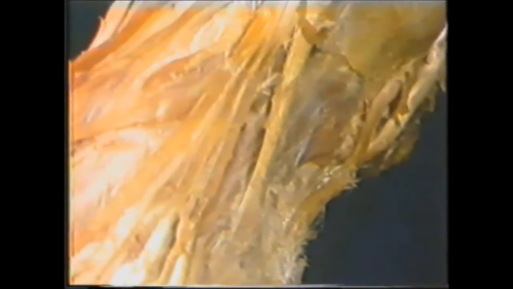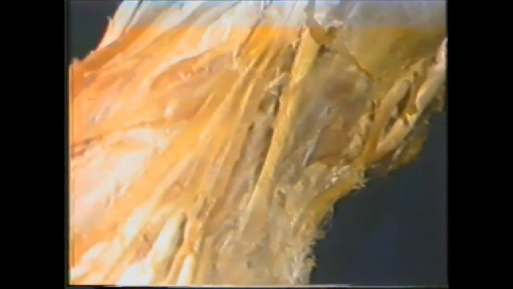All the contents of the anterior compartment of the leg pass deep to the extensor retinacula. There are 2 extensor retinacula. The superior extensor retinaculum stretching between the tibia and fibula, and the inferior extensor retinaculum, which is Y-shaped.